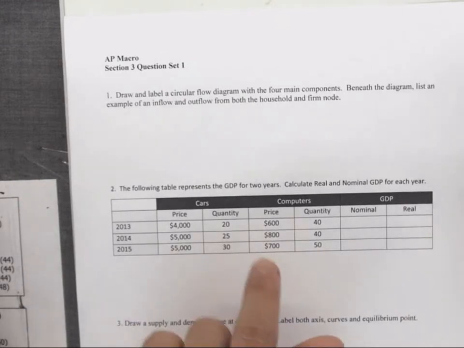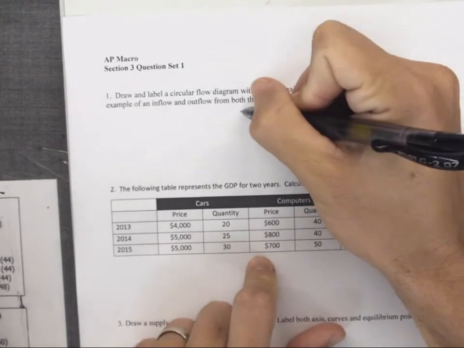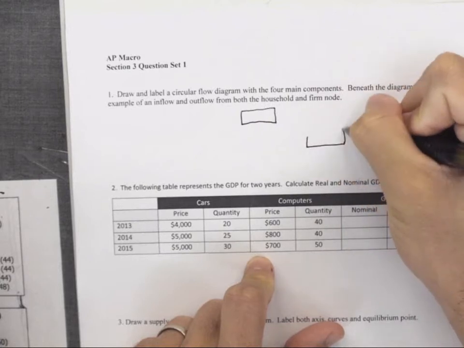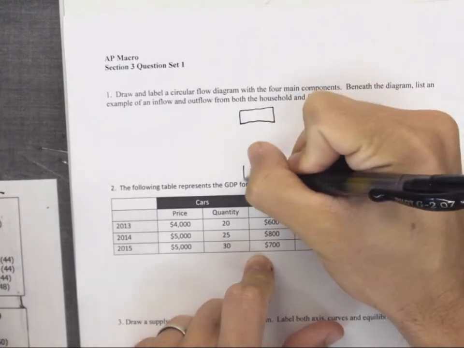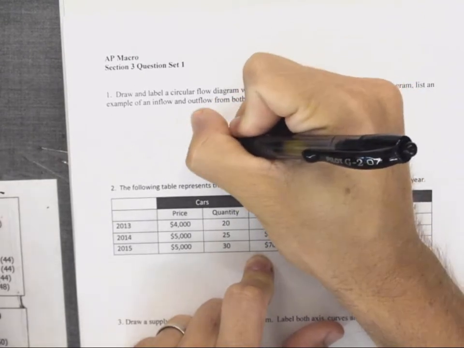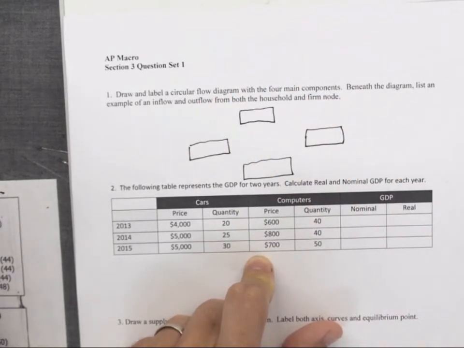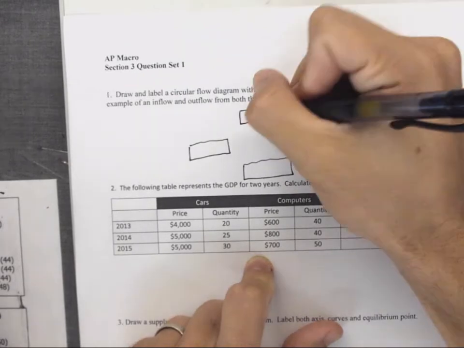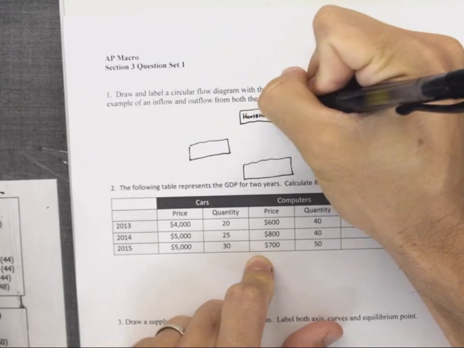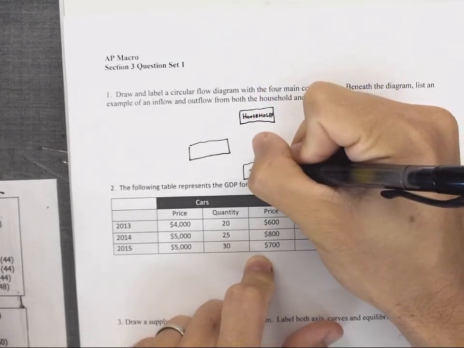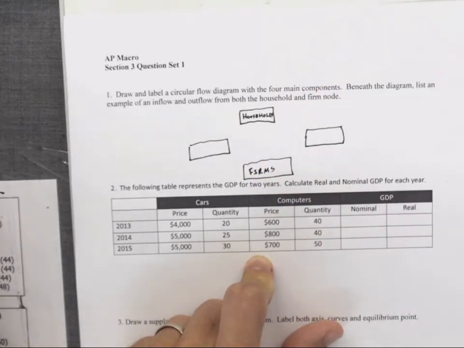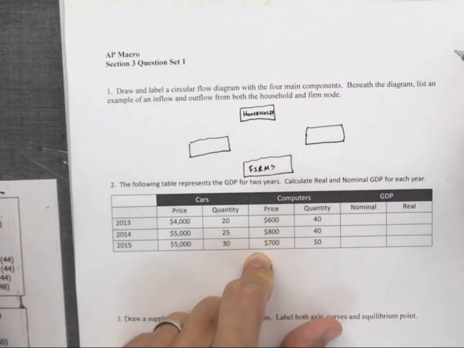So first off, let's talk about circular flow. You should immediately draw and be able to label your 4 components. Your 4 components of circular flow, the top being households, and these are the people. The bottom is going to be firms and businesses. So now we're saying what's the flow between the households and the firms or businesses. This flow takes place in these 2 markets.